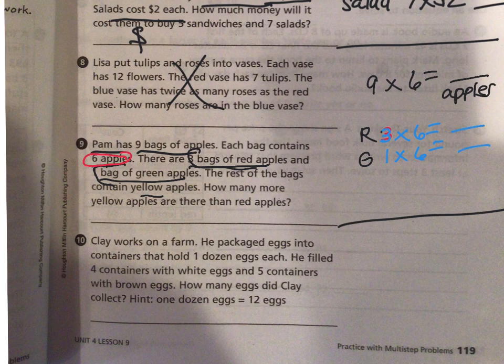Okay, I'm going to change that a little. The blue does not show up very good. All right, so we've got our red and our green, and we haven't gotten to the yellow yet because we're going to first figure out our red and green, and then my total. So what is 9 times 6? 9 times 6 for my total apples. Did you get 54? And then my red apples was 3 times 6, which is 18, and 1 times 6, which is 6.